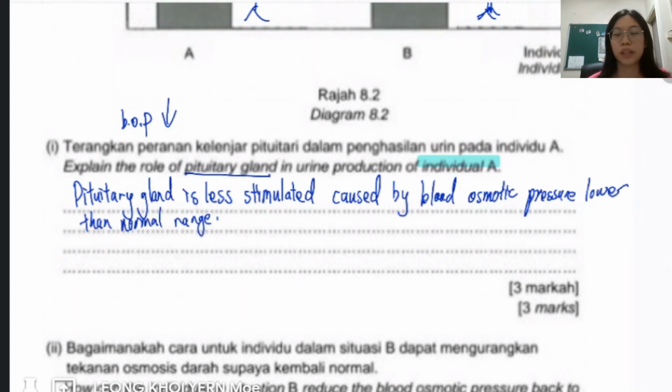So when your blood osmotic pressure is lower than the normal range, the pituitary gland is less stimulated. The pituitary gland is actually in charge of producing this hormone called antidiuretic hormone. Now it is less stimulated, so less ADH will be secreted.